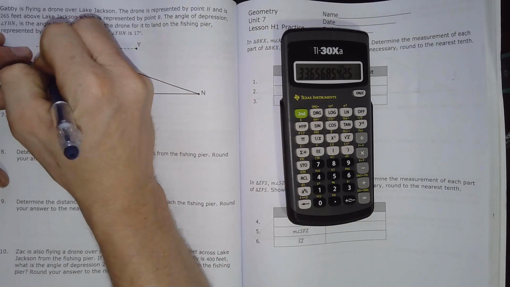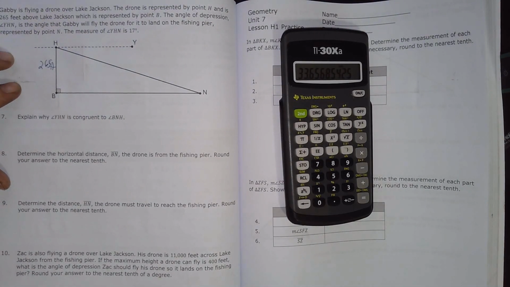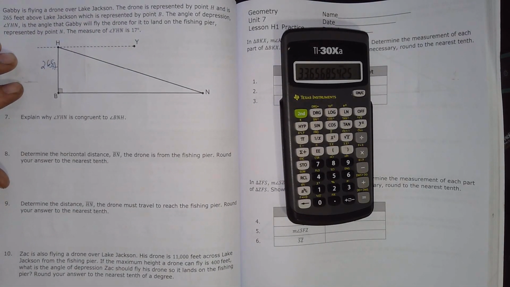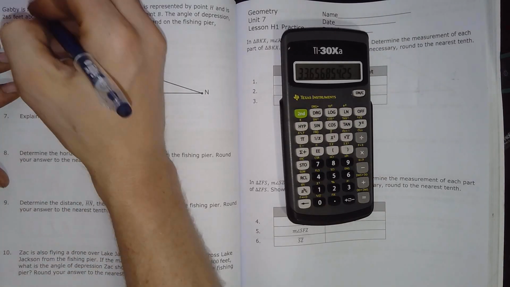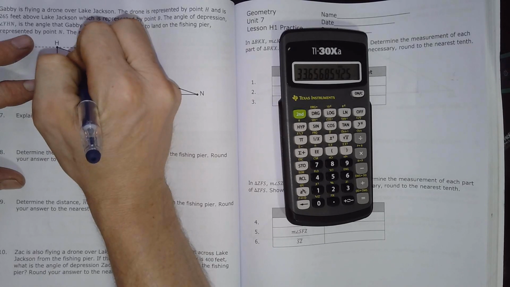So this is 265 feet. Okay. The angle of depression is angle YHN, and it's 17 degrees.